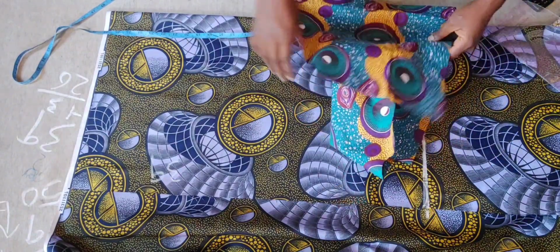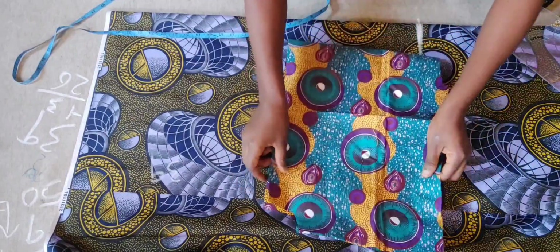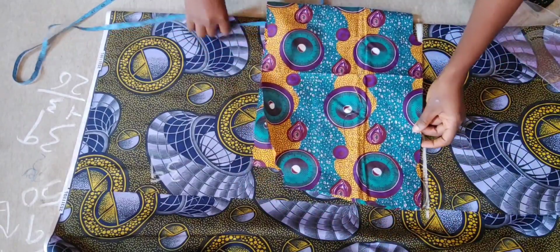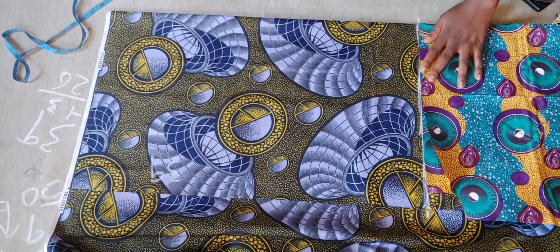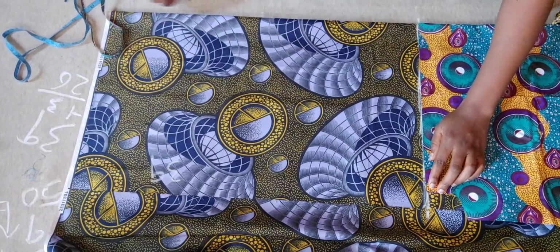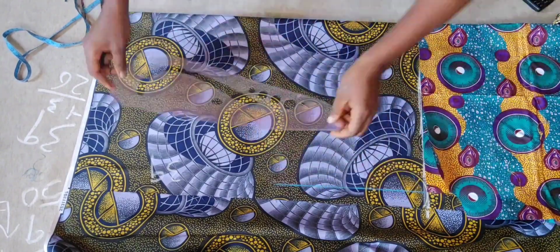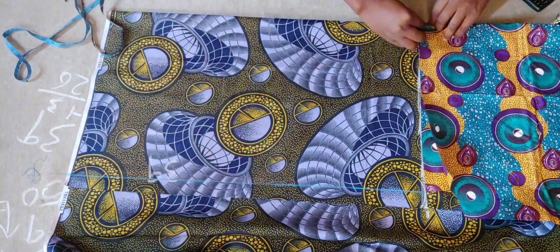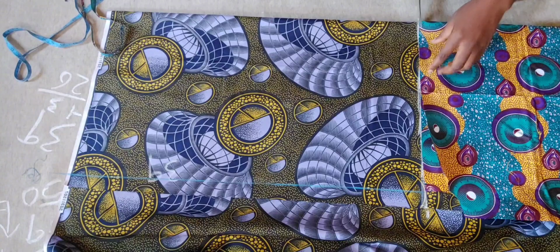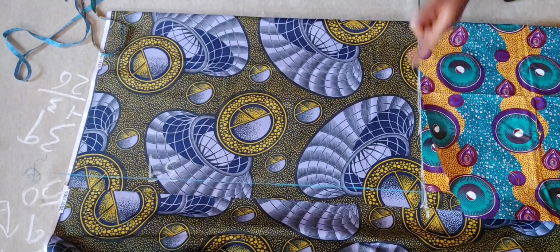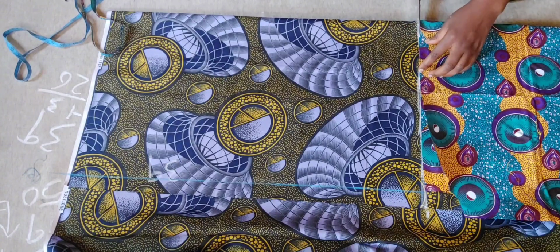I will bring this one and put it on this line. Then I will trace it out. Then I'll cut it this way. Remember, I added half an inch here and I added half an inch here, so I will use them to join it.